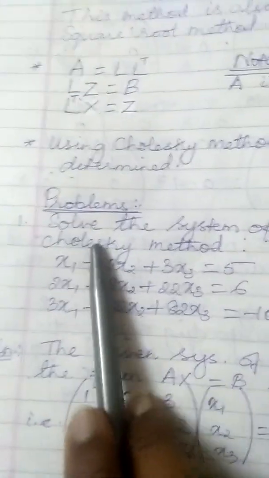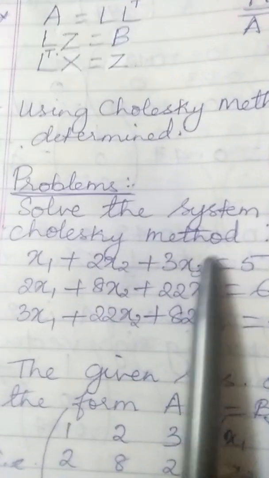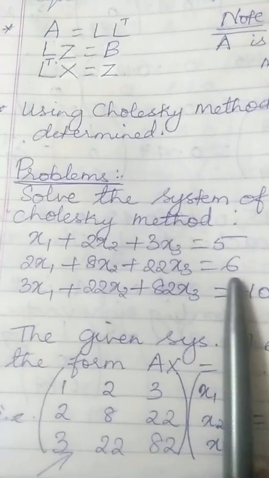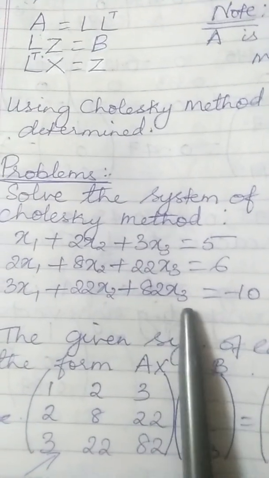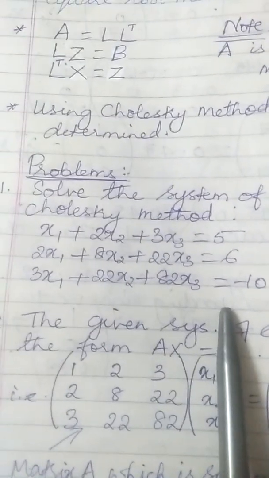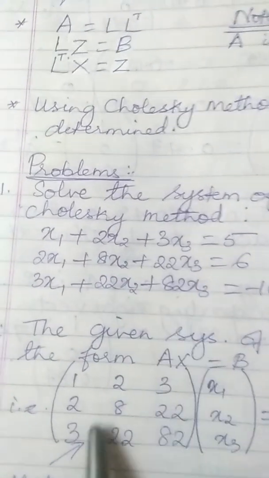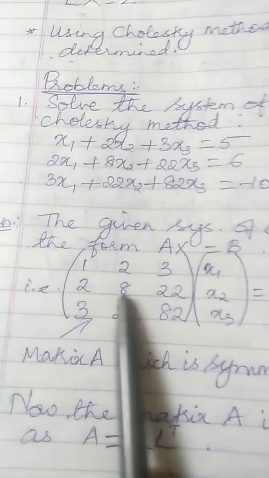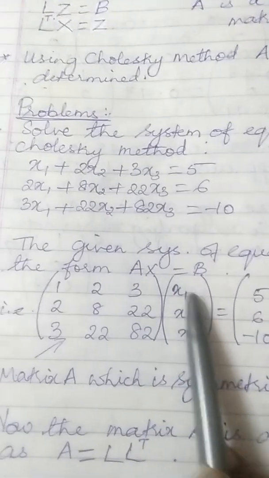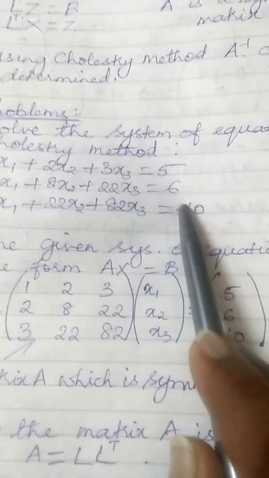Now let us see a problem. The first problem: solve the system of equations by the Cholesky method. x1 plus 2x2 plus 3x3 equal to 5, 2x1 plus 8x2 plus 22x3 equal to 6, 3x1 plus 22x2 plus 82x3 equal to minus 10. This system can be written in the form of Ax equal to B, and thereby we get the coefficient matrix, the A matrix, as 1, 2, 3, 2, 8, 22, 3, 22, 82 into the column matrix X, that is x1, x2, x3, equal to the right hand side values, which forms the column matrix B: 5, 6, minus 10.